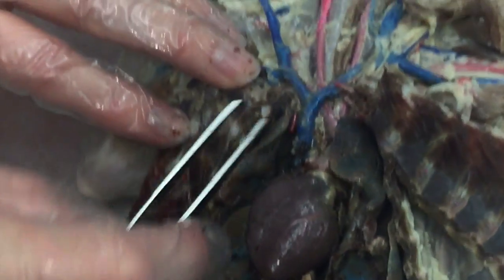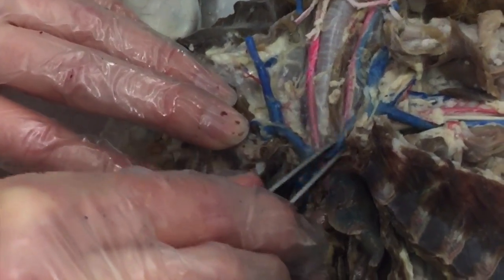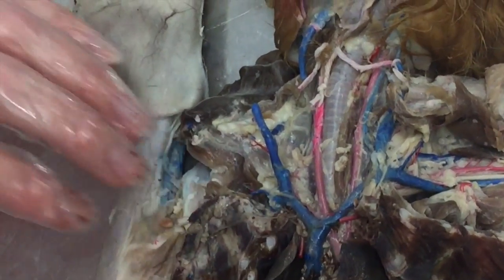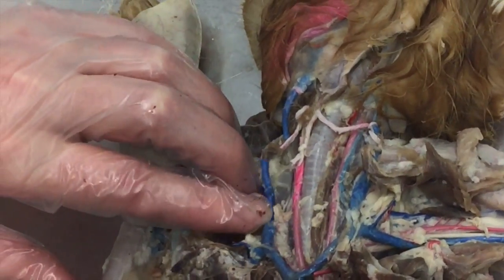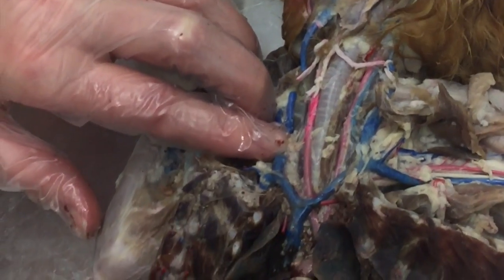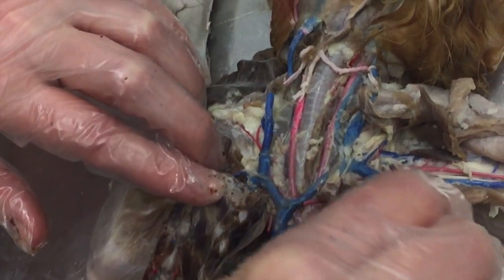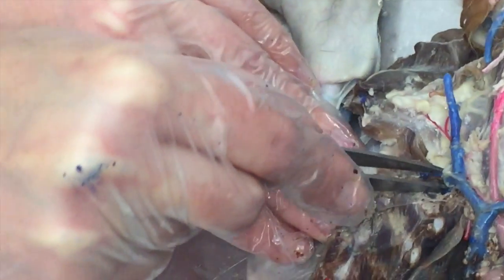Coming off the superior vena cava, it branches into a left and right brachiocephalic vein. So this would be your left brachiocephalic vein, this would be your right brachiocephalic vein. And then I think that is all. Oh wait, I don't think you even need to know subclavian veins. You don't. Well, the subclavian veins would just be this blue one over here. This would be your left subclavian vein. This would be your right subclavian vein.